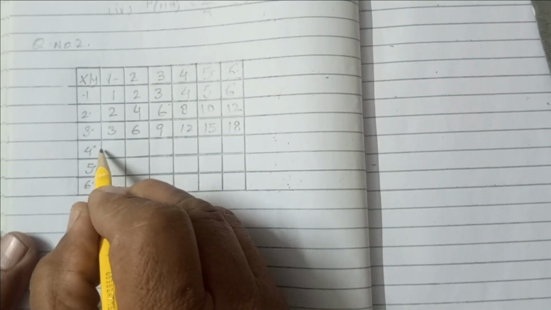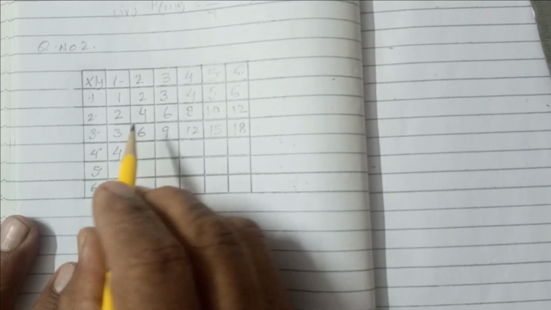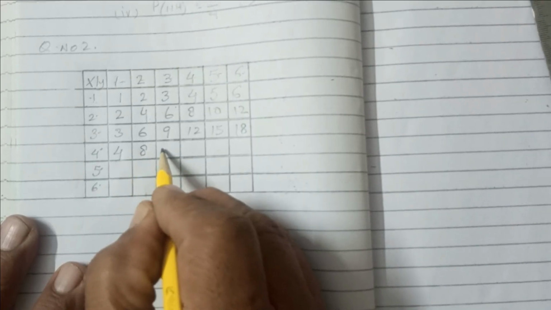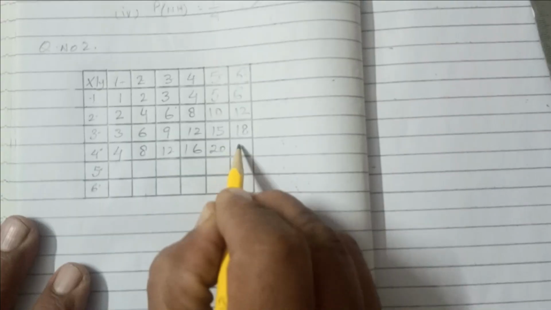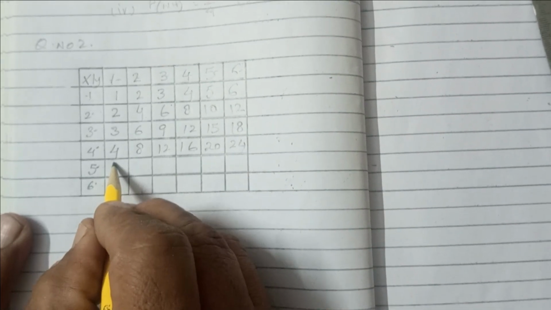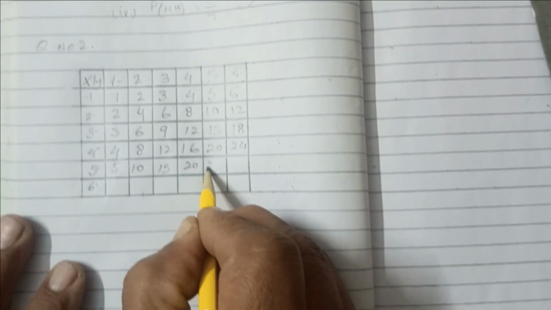And my dear students, fourth, 4 1 times is 4, or you can say simply that these are the multiples of each of the numbers. 4 1 times 4, 4 2 times 8, 4 3 times 12, and so on. 20 and 24. 5 1 times, 2 times, 3 times, 4 times, 5 times, and 6 times.